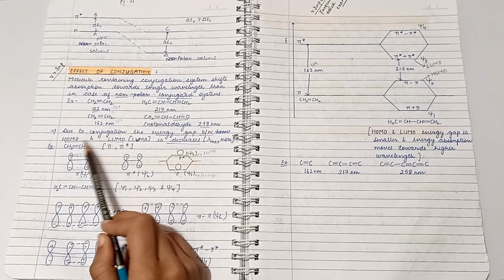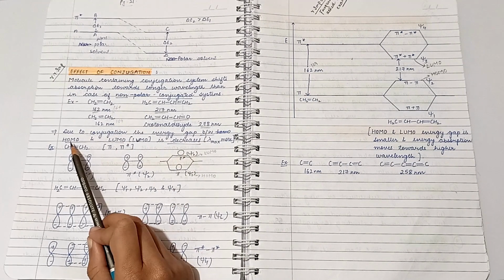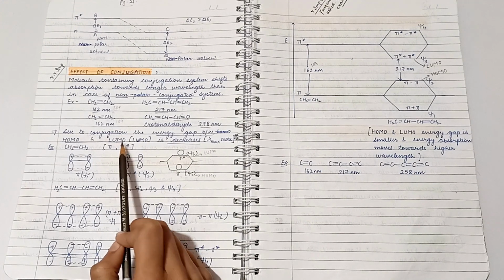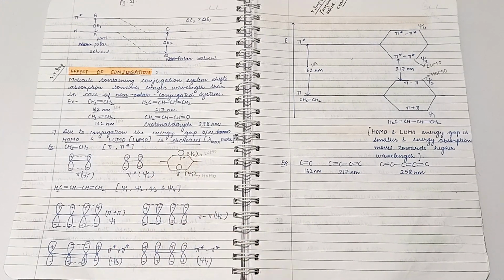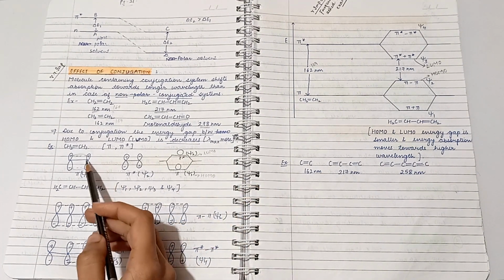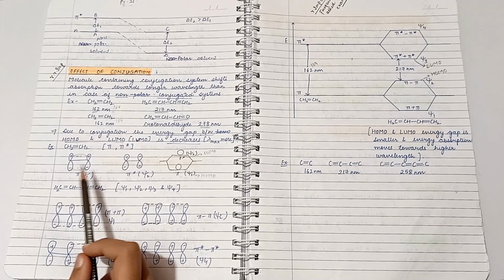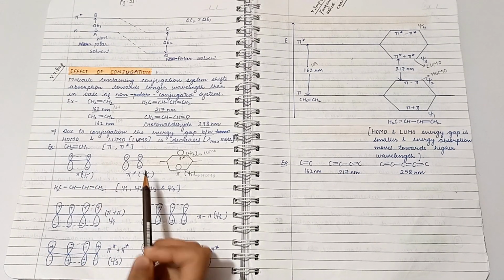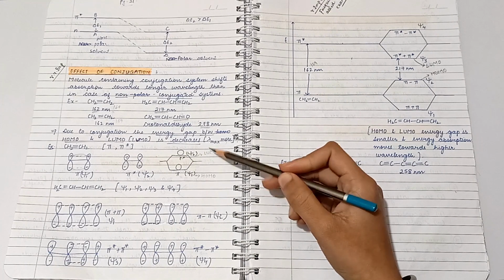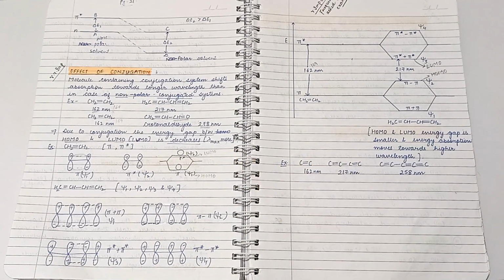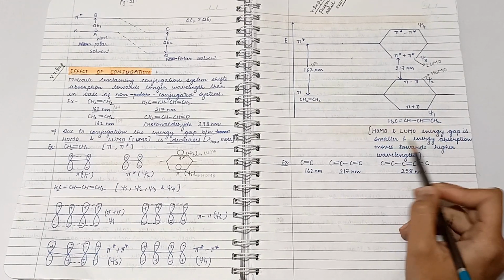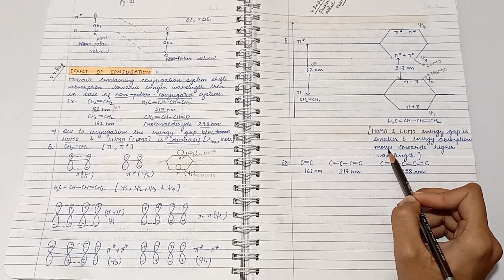Due to conjugation, the energy gap between highest occupied molecular orbital and lowest unoccupied molecular orbital is decreased. So, if energy gap is decreased, transition takes place easily. So, lambda max is more. You can see here, this is the diagram of simple ethene molecule. This is psi 1 and this is psi 2. Psi 1 is HOMO and psi 2 is LUMO. And here we have shown a conjugated system. Here HOMO and LUMO energy gap is smaller and energy absorption moves towards higher wavelength.